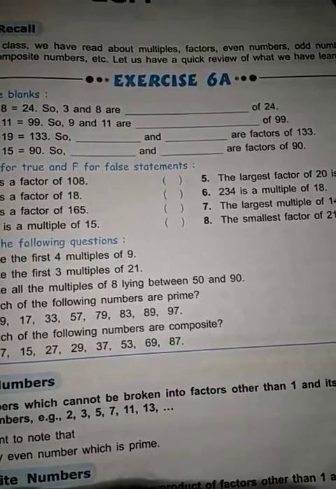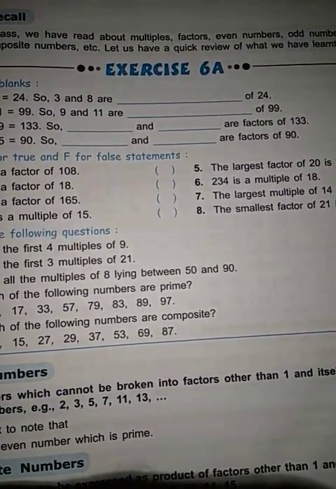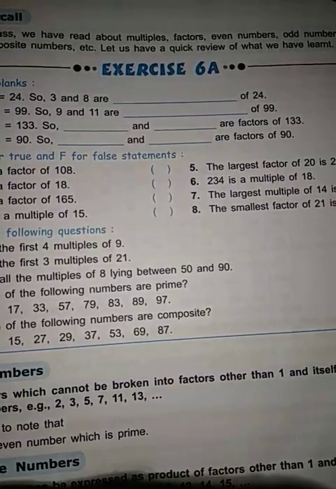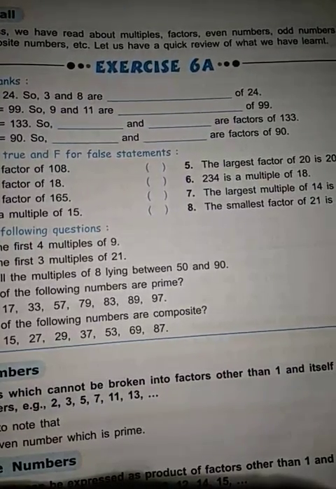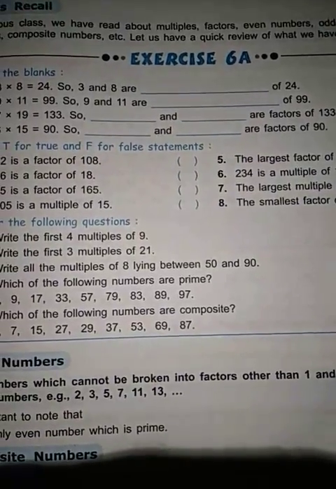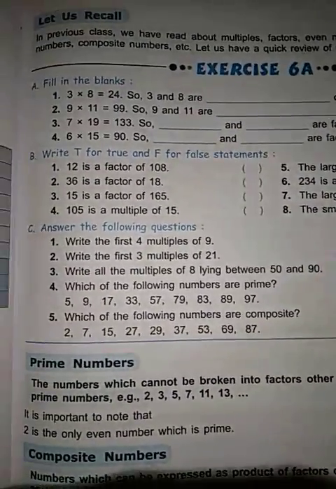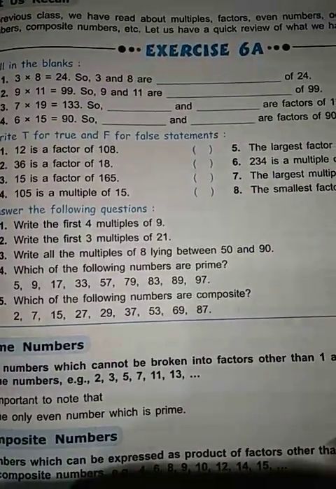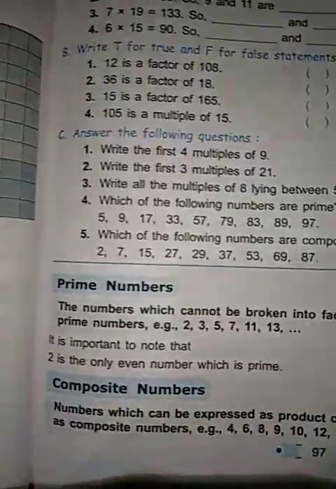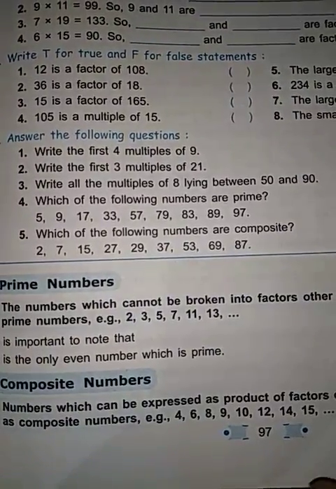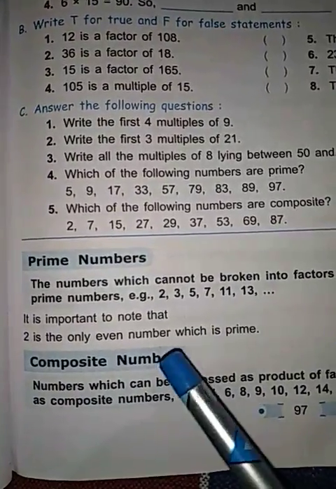Your exercise 6a is based upon multiples, factors, even numbers, odd numbers, prime numbers, and composite numbers that you studied in standard 4. So I hope you can solve these problems of exercise 6a. Today I am going to discuss this chapter. We started from prime numbers.